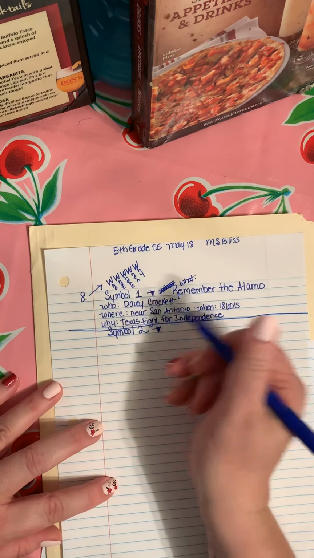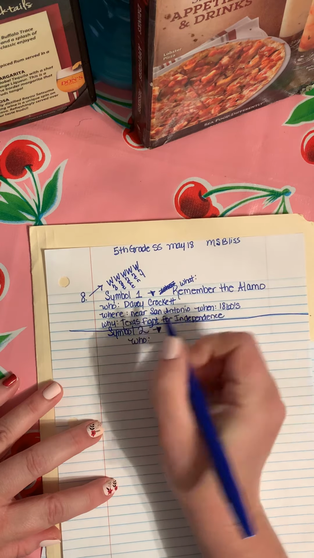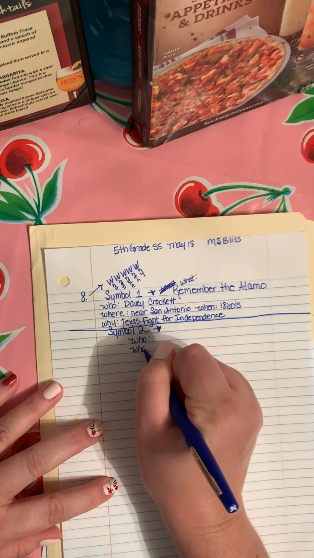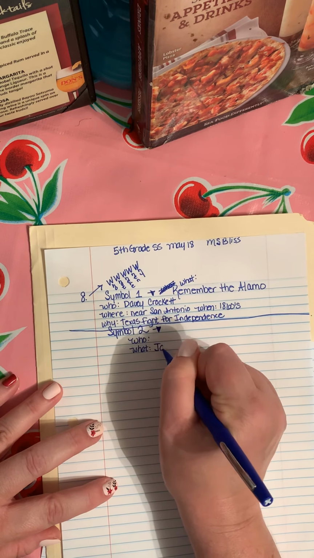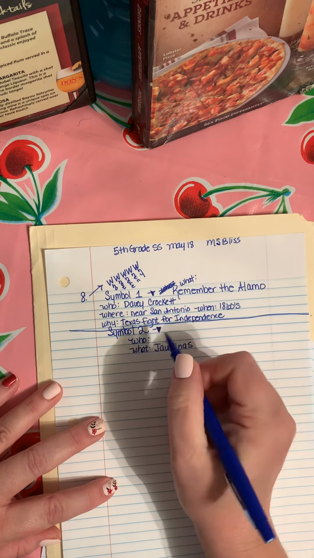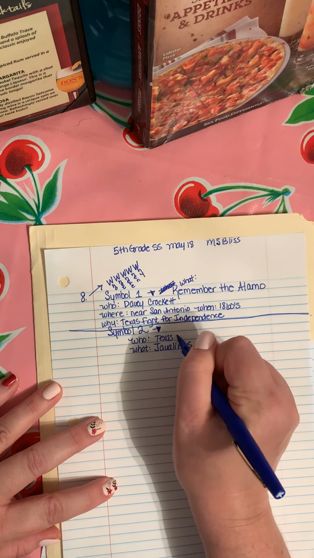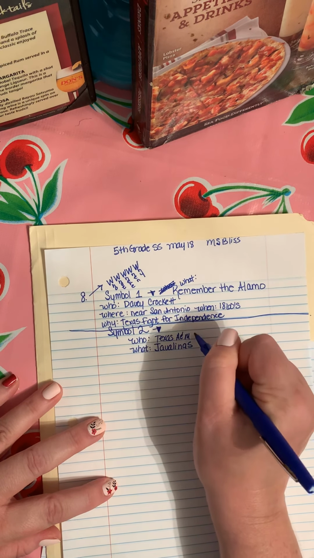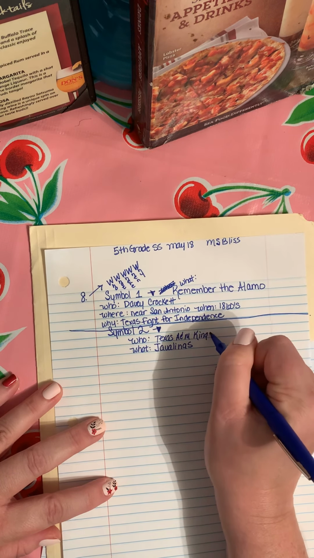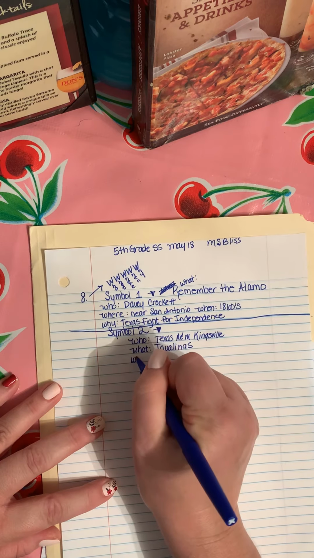Alright, so symbol 2, let's say you wanted to do the javelinas. Okay, so we're going to put what as the javelinas? I don't know if I spelled that right. The who, that's the Texas A&M Kingsville. Where?